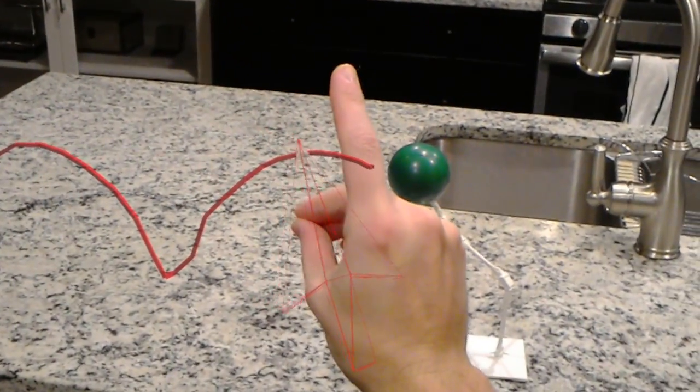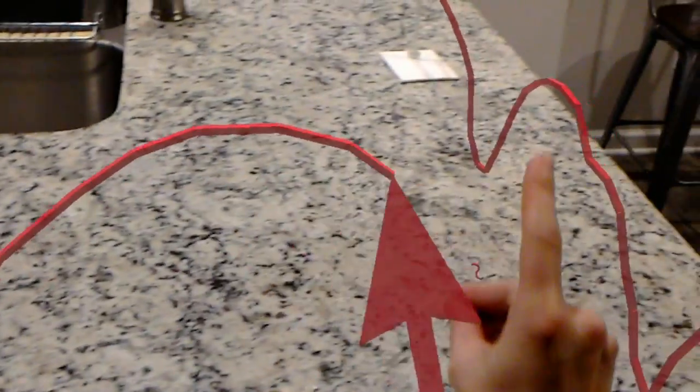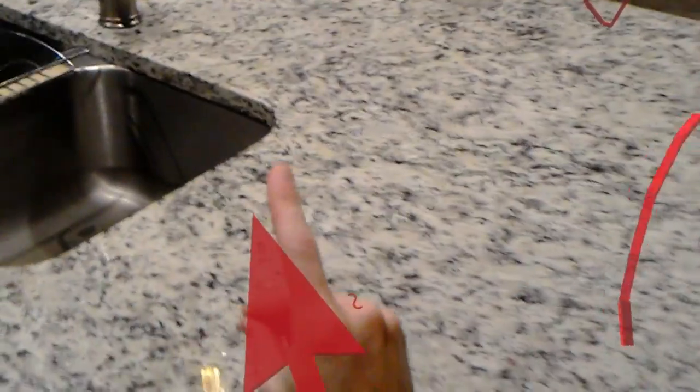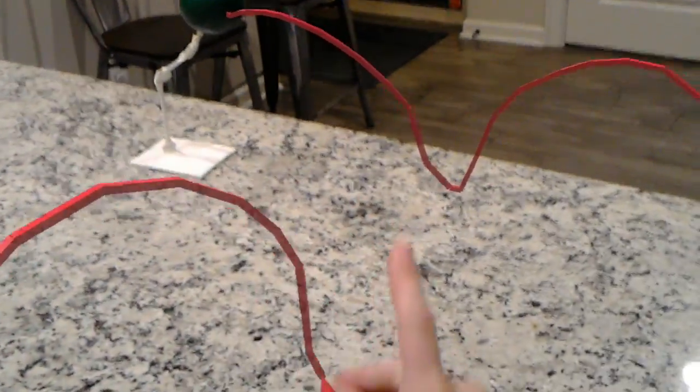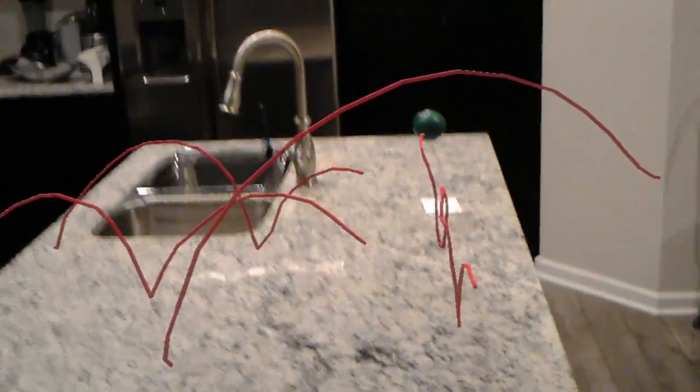Let's go for a pen. What if you had several rabbits jumping around like that? Let's do a bigger one here. Erase. Okay. So what if you had several rabbits jumping around and your camera's spinning like this? That's a lot of information to track.